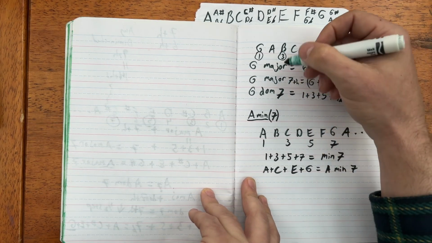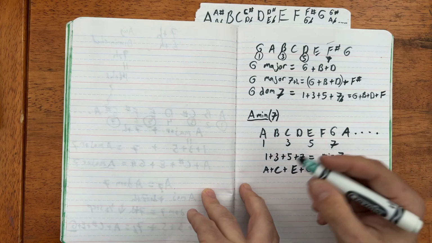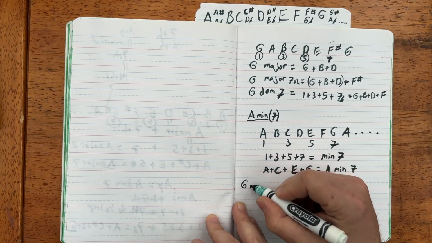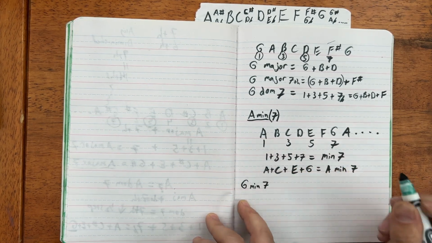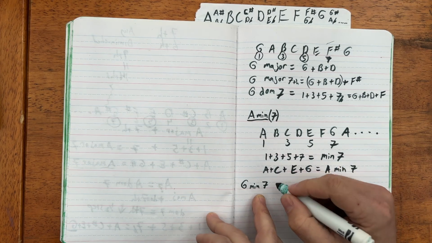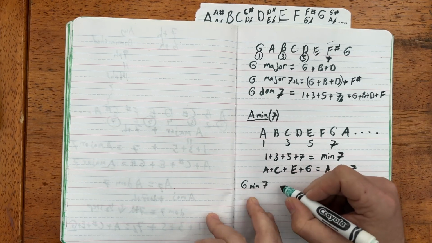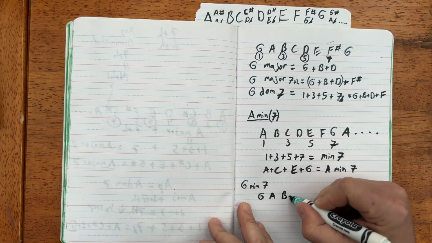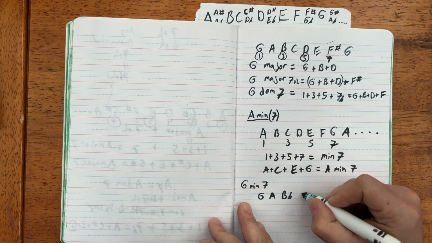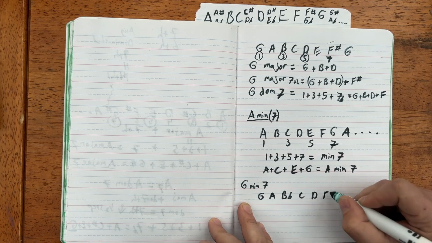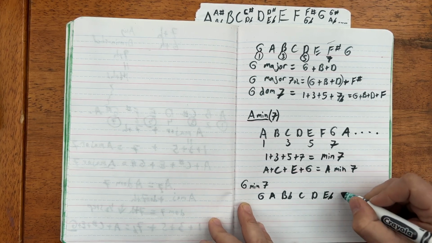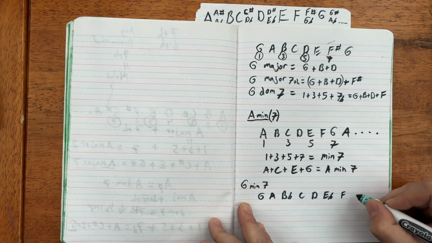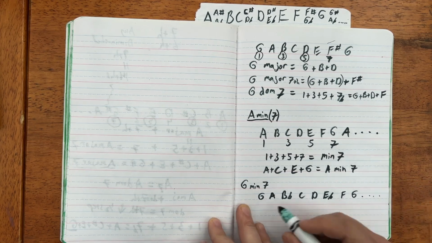Again, we use the G major up here, for example, so we can do it. Let's do a G minor 7 here. The G minor scale is going to be G, A, B flat, C, D, E flat, F, back to G, and so on.